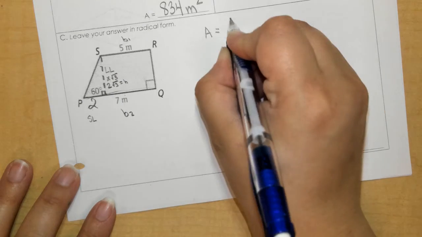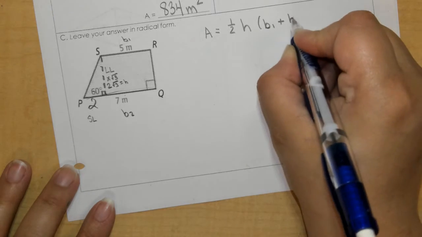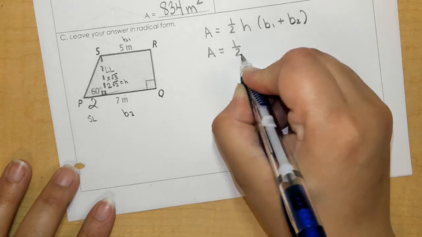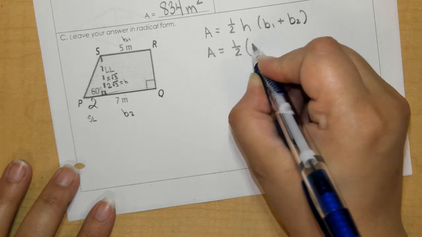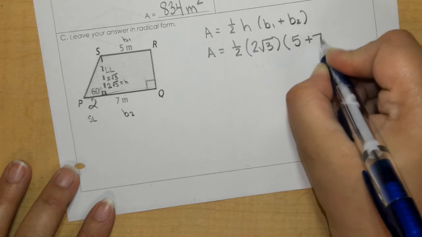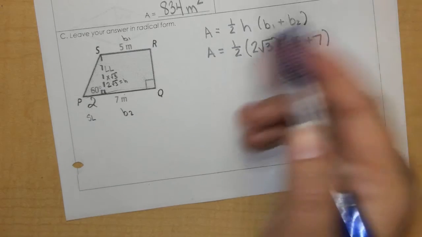So, for our formula, I now can fill in what I need to solve for area. So 1/2 times the height, which is 2 radical 3, and then the bases are 5 plus 7. So, it says to leave your answer in radical form.